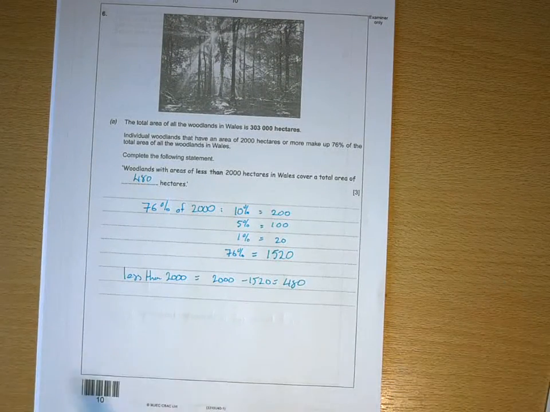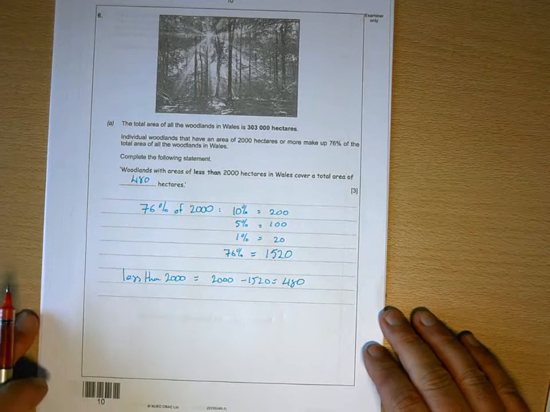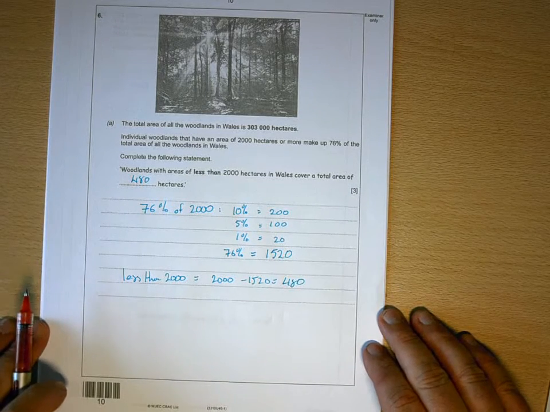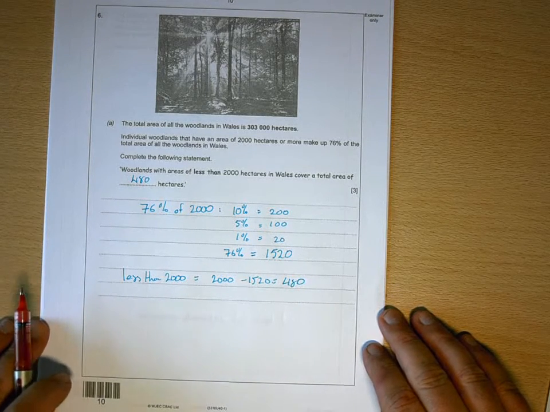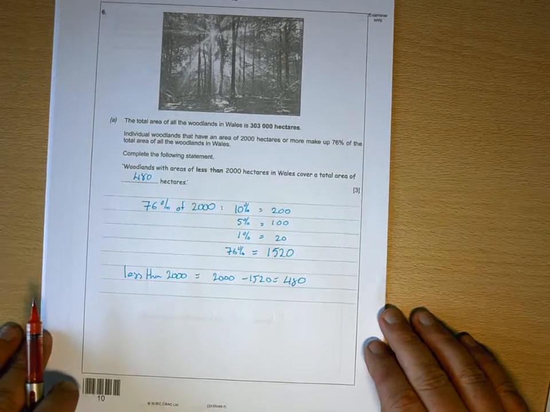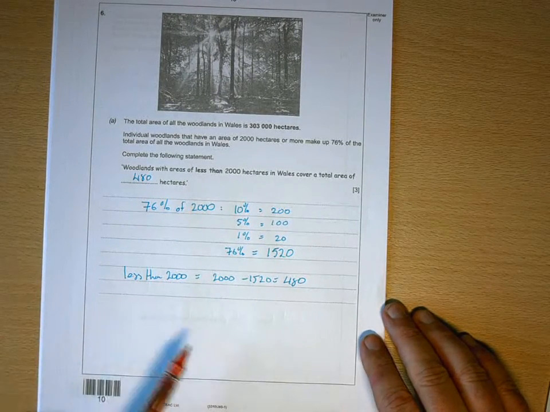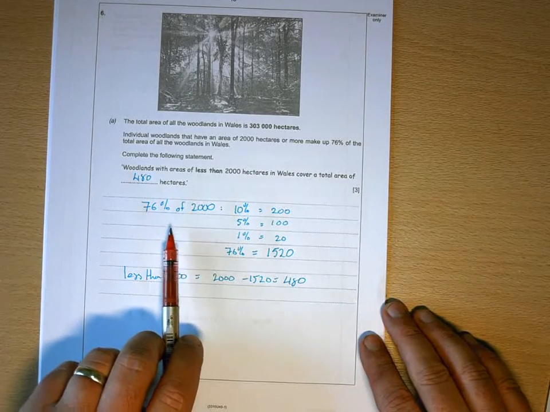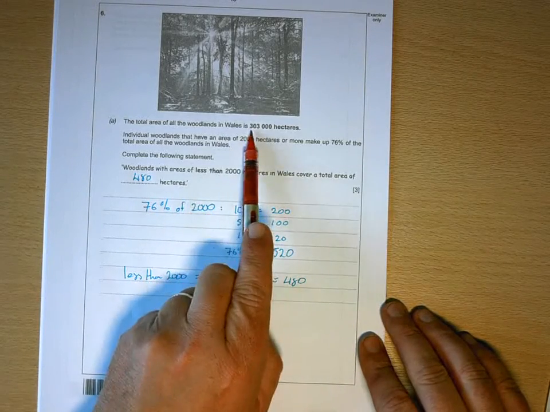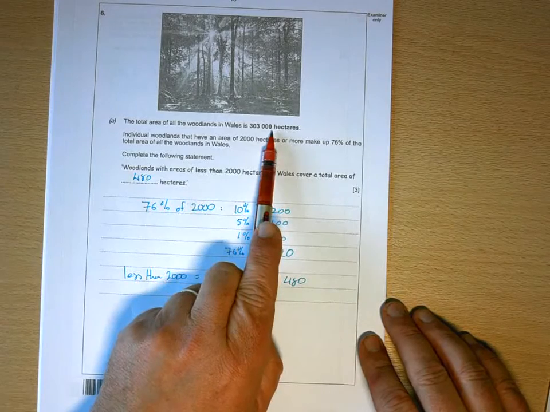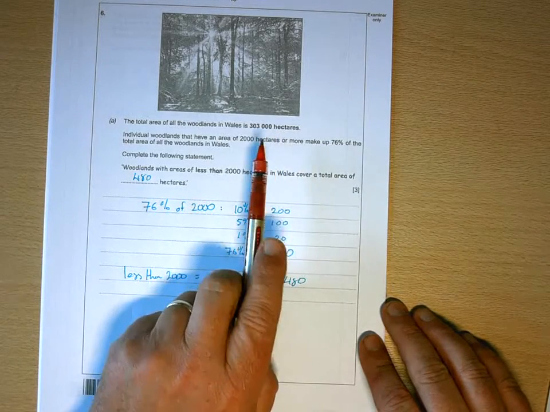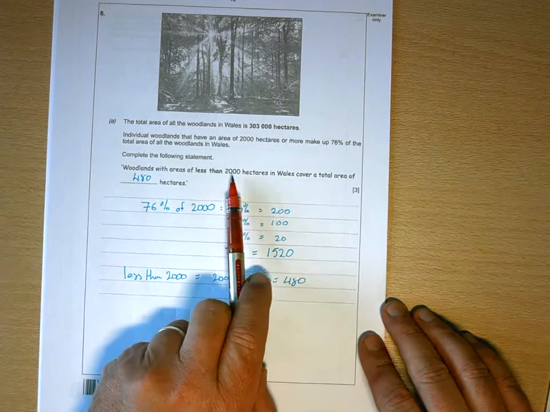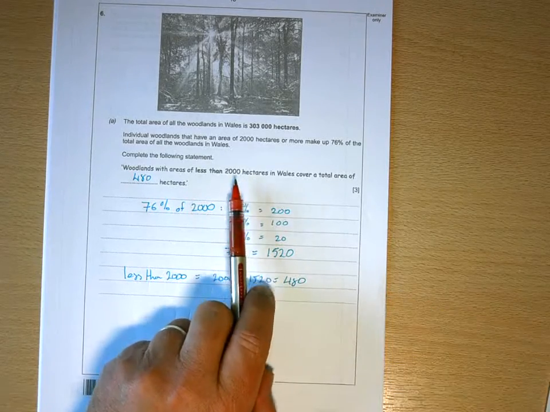Question 6. More often than not, this was correctly answered, but a common mistake that was being made by lots of students was they were required to work out 24% of the area of woodland in Wales, and the students ended up working with the 2000.